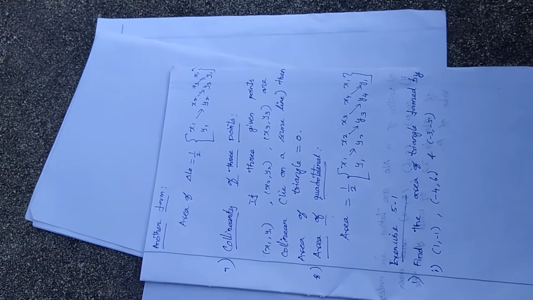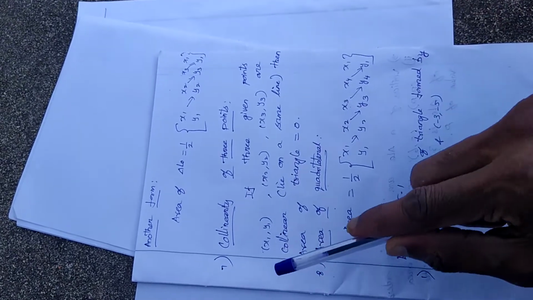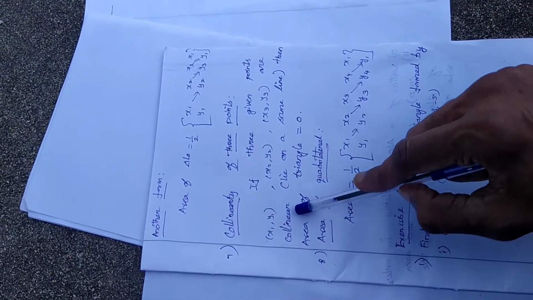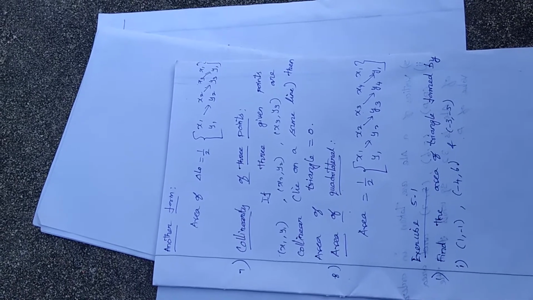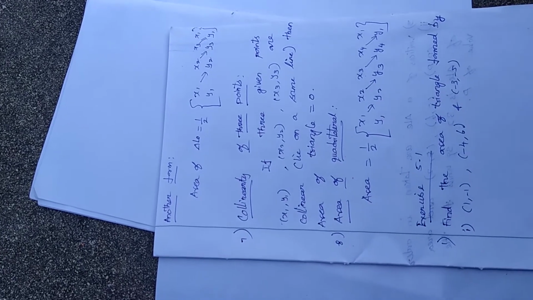The formula for finding collinearity is that the area of triangle must be 0. Do you know the area of a straight line? No, there will be no area for a straight line because it is one dimensional. That's why if the points are collinear, there will be no area for the triangle. That's why we use the condition area of triangle equal to 0 for collinearity.